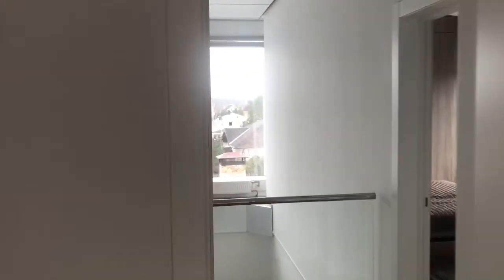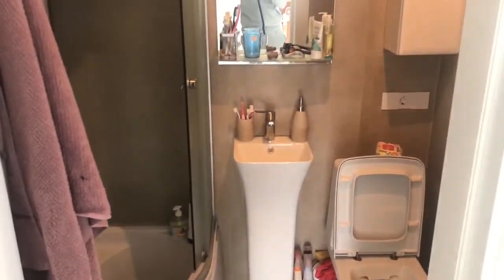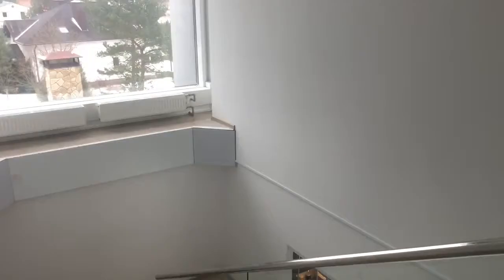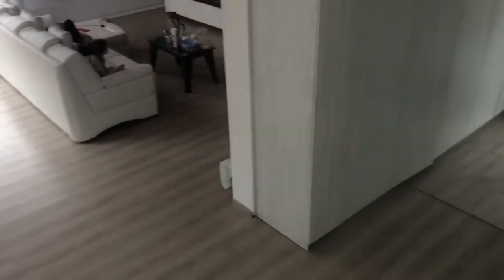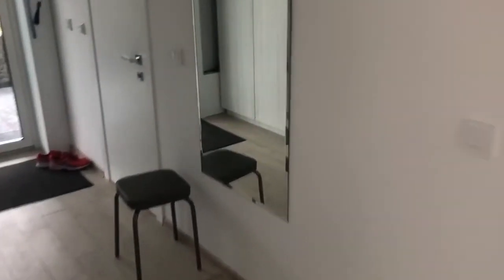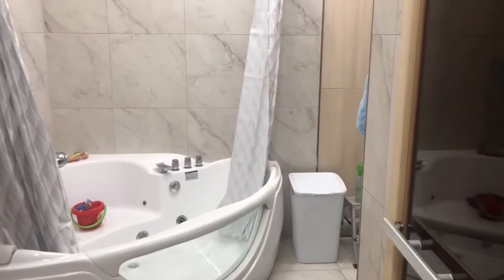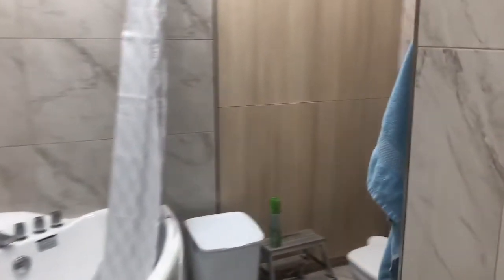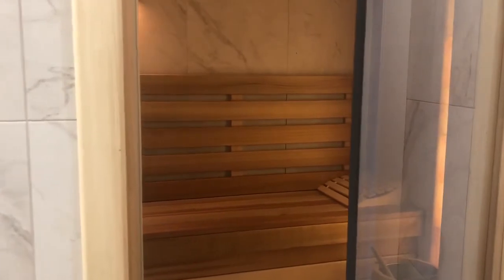Now I will show you also the bathrooms. On the second floor there is a small bathroom with a shower, and the main bathroom is downstairs. I will show it to you right now. Here, and a small sauna here. We can also supply it with the building. It's a modular one.